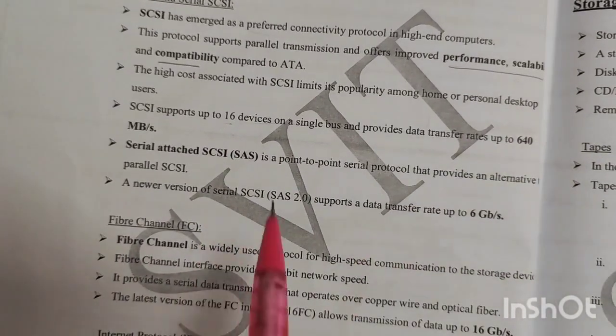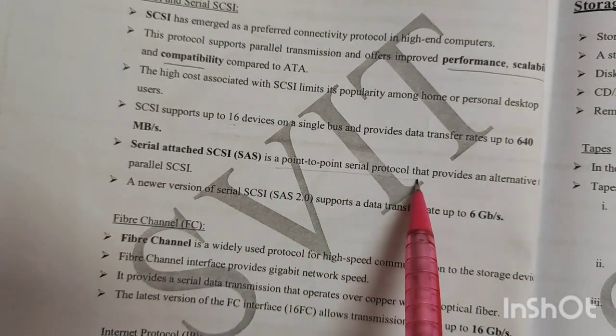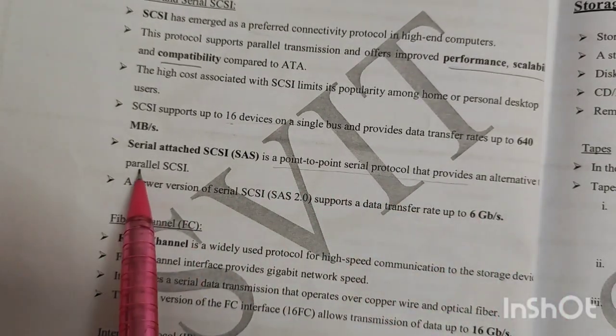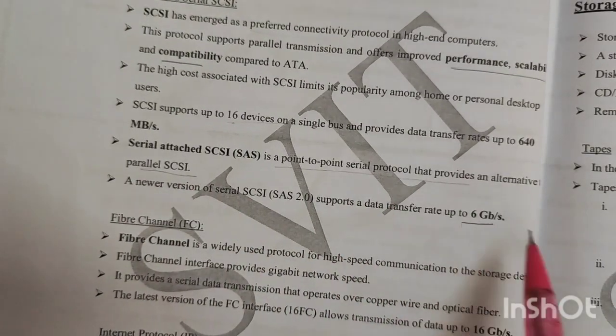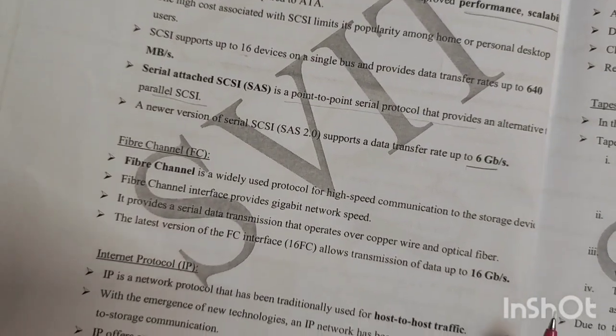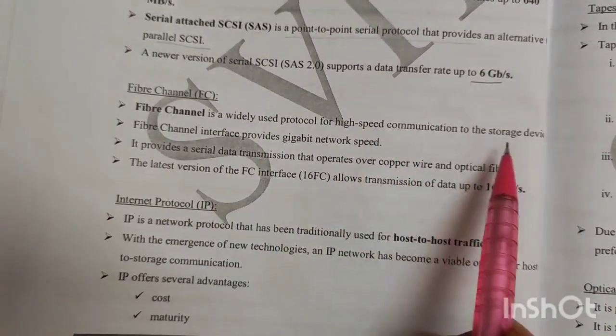Then you have your serially attached SCSI. That is your point-to-point serial protocol that provides an alternative to parallel SCSI. So this is transferable up to 6 gigabits per second. And then you have your Fibre Channel. Fibre Channel is a widely used protocol.